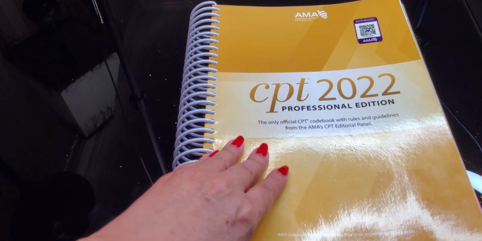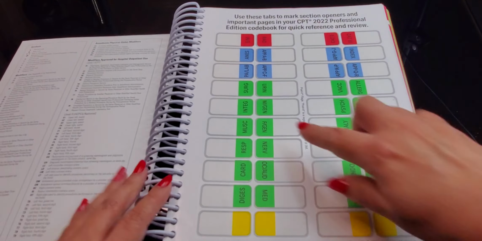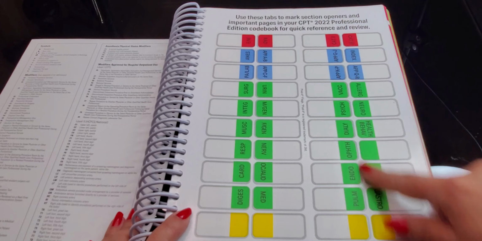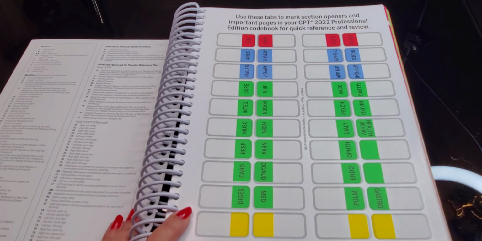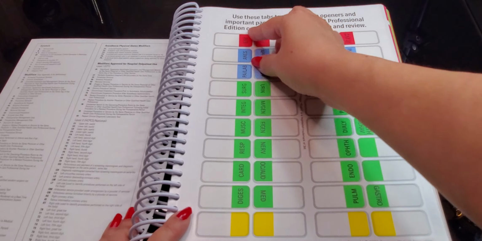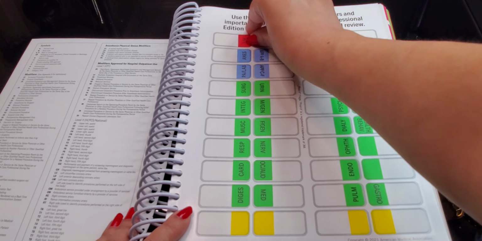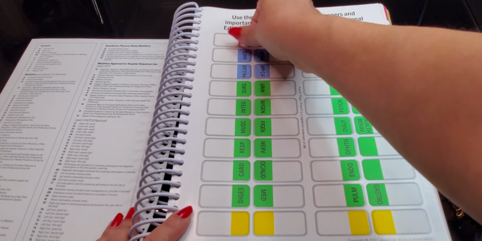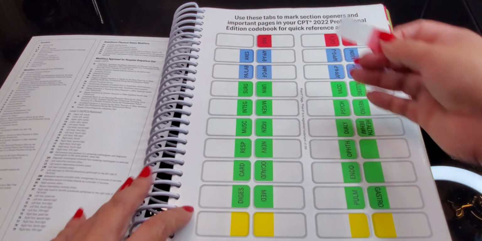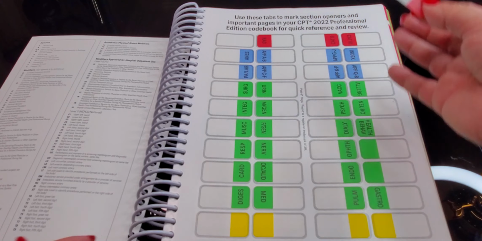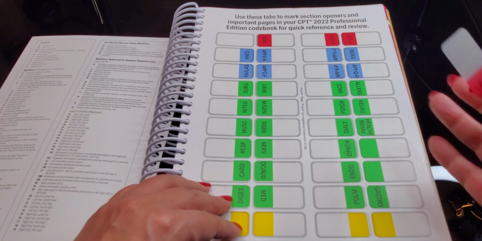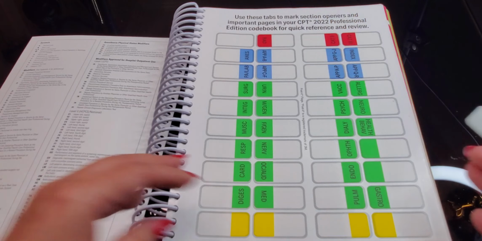Okay, but let's go ahead and get started. All right. So again, these are your tabs and they're all broken down by colors. So there's lots of different options that you have here. We're going to start off with the E&M. I'm not going to use all these tabs because some of them are, again, they're just extras or they're for like other specialty things.